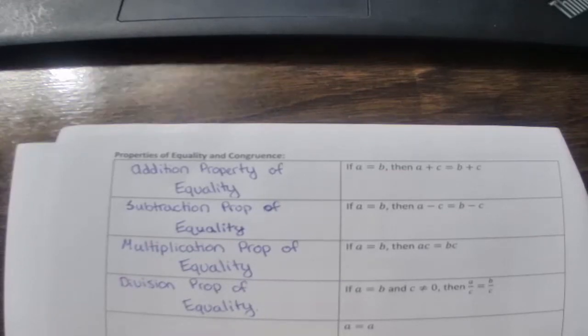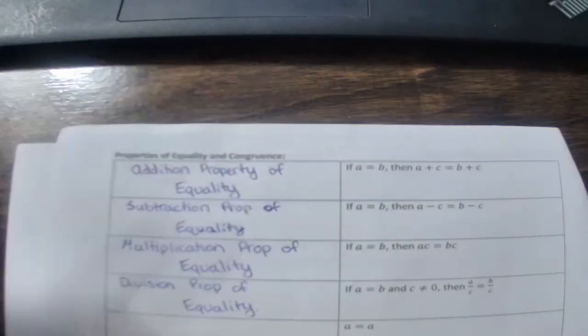Next one, they say A and B are supposed to be equal. So if I did A minus C, then B minus C should be equal. So that would be the subtraction property of equality. And I just shorten property. You can if you want. You don't have to.